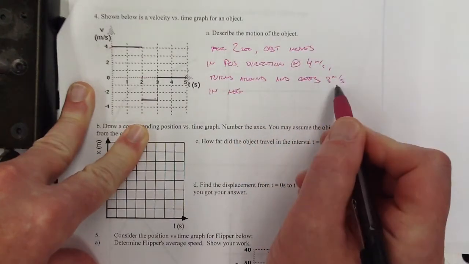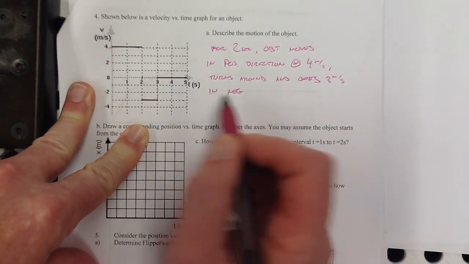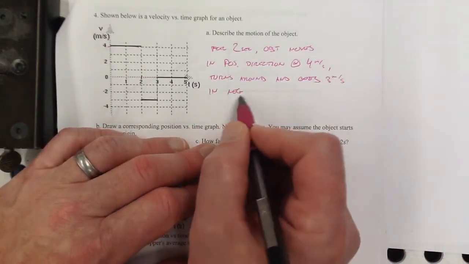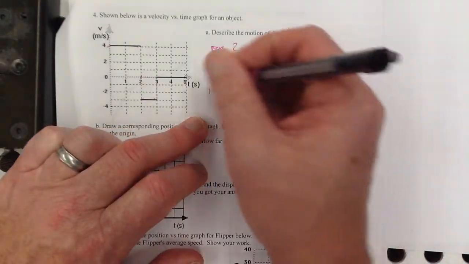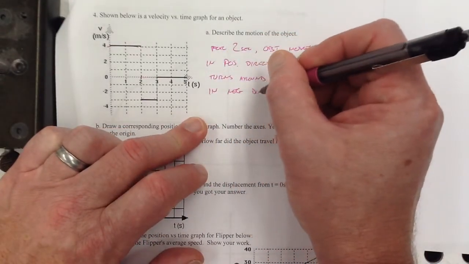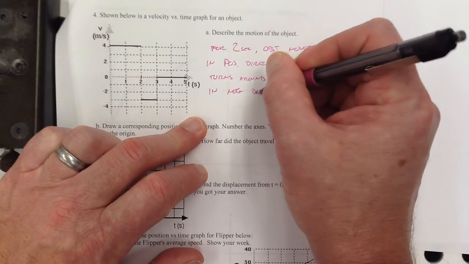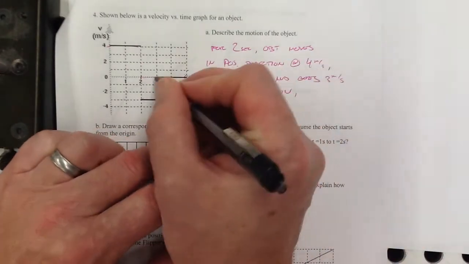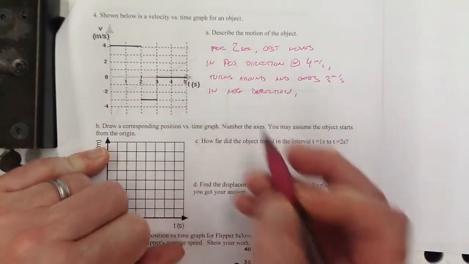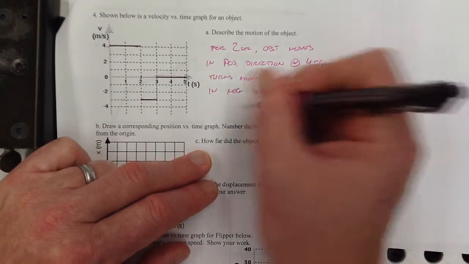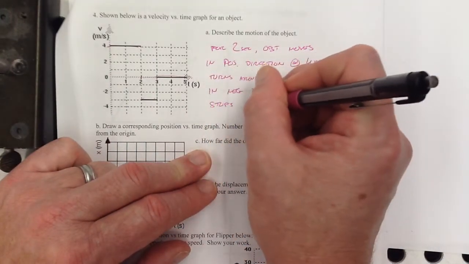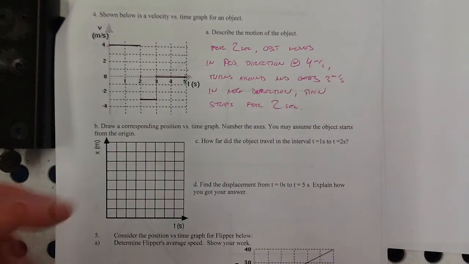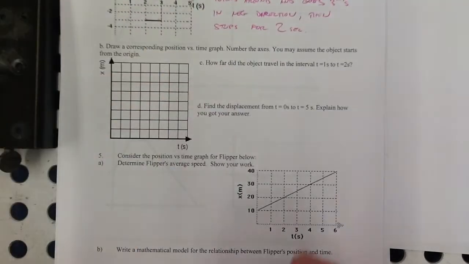Don't say that it goes negative 3 meters per second in the negative direction, or that it turns around and goes negative 3 meters per second. You want to leave that as the speed and then describe the direction. In the negative direction, and then it stays still for 2 seconds. You don't have to say which direction it stops in, because it's stopped. That doesn't have a direction.